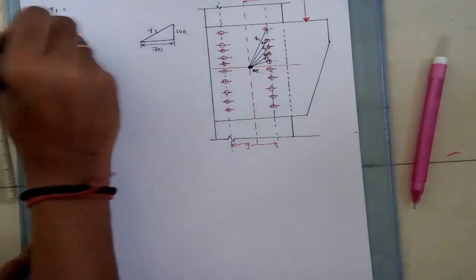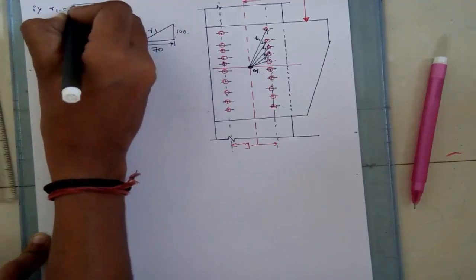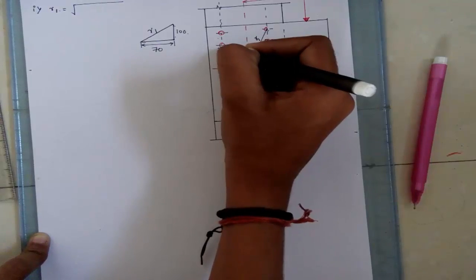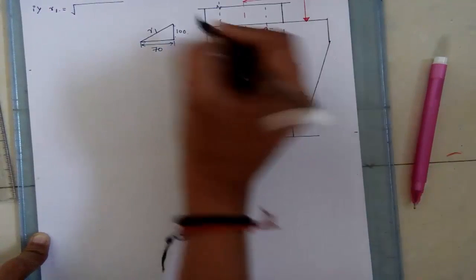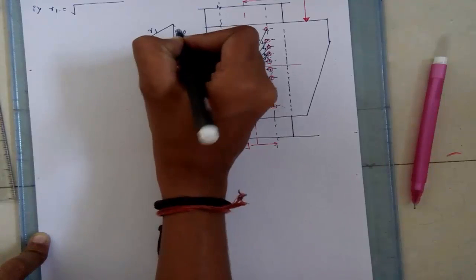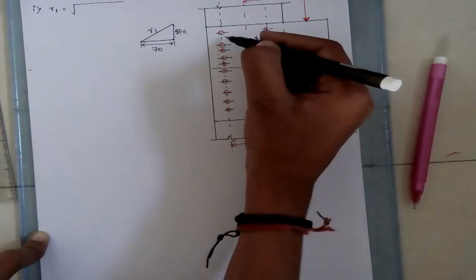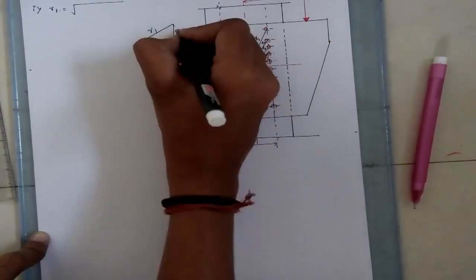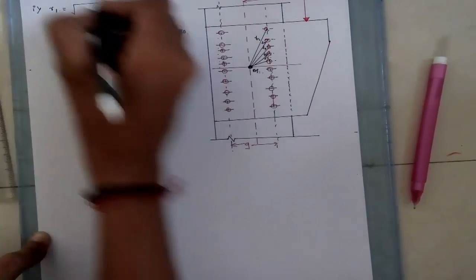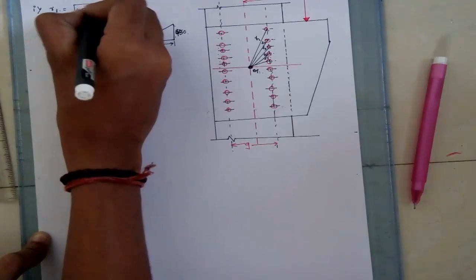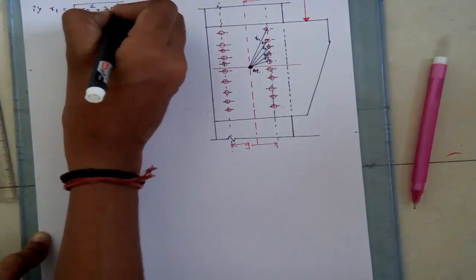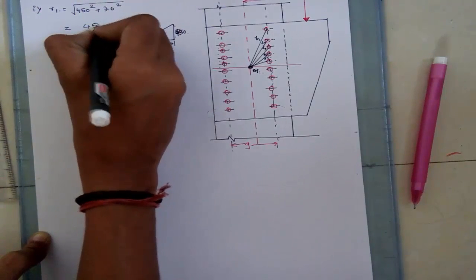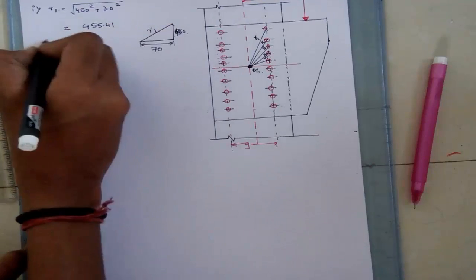So 100, 1 2 3 4 5, that is 500, and this distance is 450. R1 equals the square root of 450 square plus 70 square. After the calculation we get 455.41 mm.